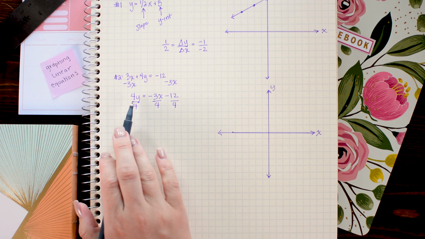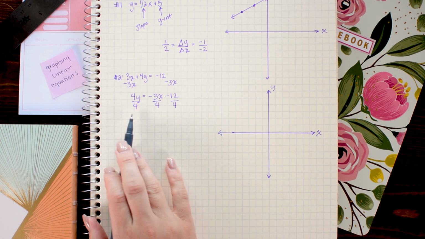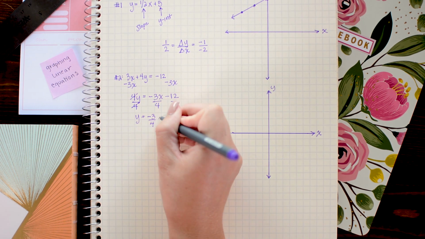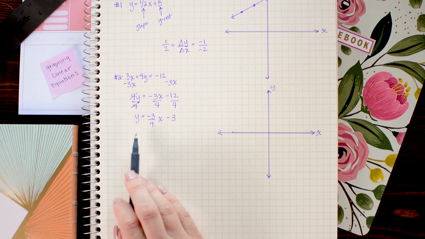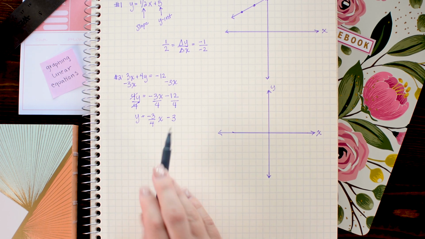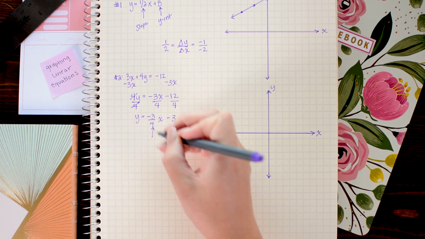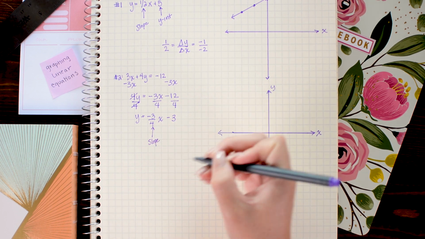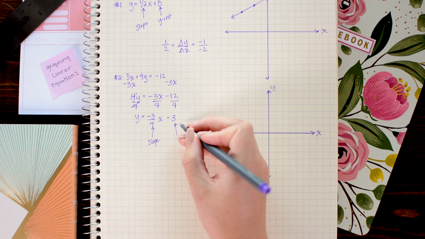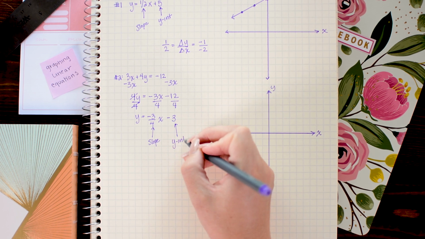Notice how I divided every single term in this equation by 4. That's a really important step you don't want to miss. Alright, so as promised, our equation is now in y equals mx plus b form. Our coefficient on x is the slope, and our constant by itself, in this case -3, is the y-intercept.